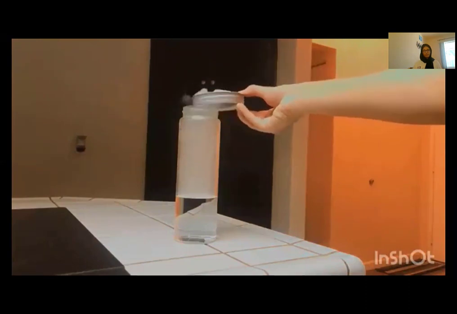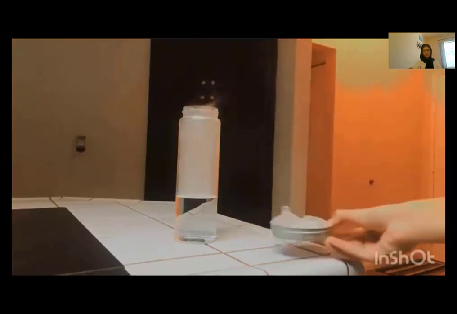When a good amount of condensation is formed, it's good to remove the lid so you can watch the cloud escape into the thin air. And that's the cloud in the jar, and it's escaping into the thin air.